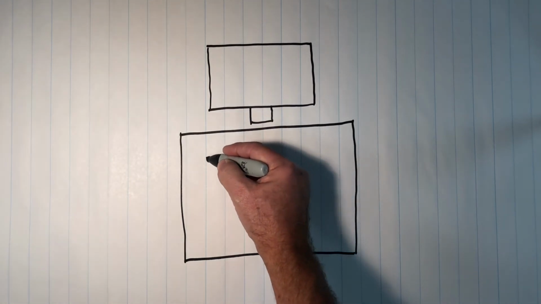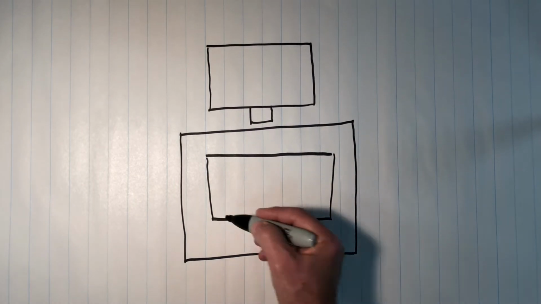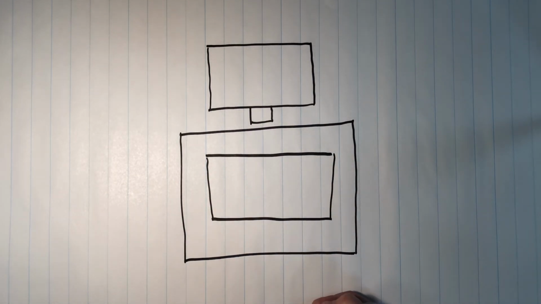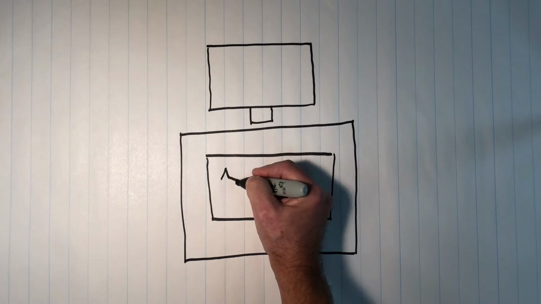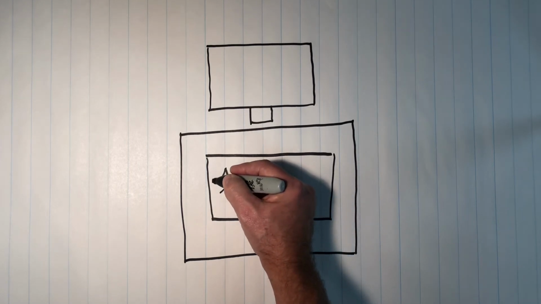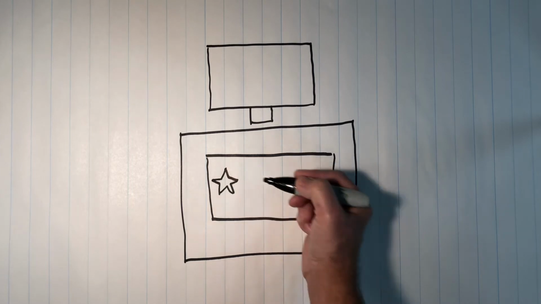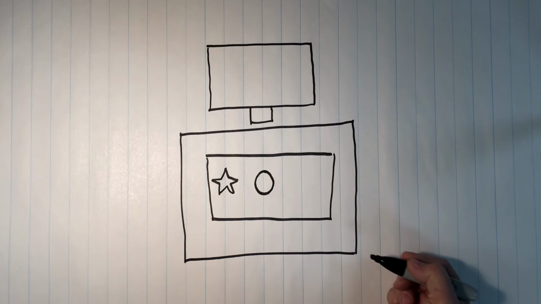So inside the body, I'm going to make the control panel. And I drew another rectangle inside. The example showed circle, triangle, square. But I'm going to try and draw a more complicated geometric shape, but then an easy one.